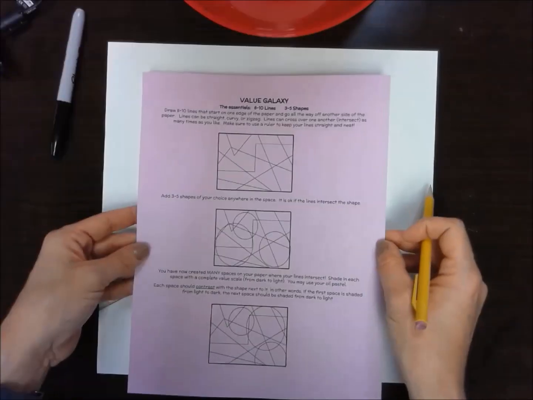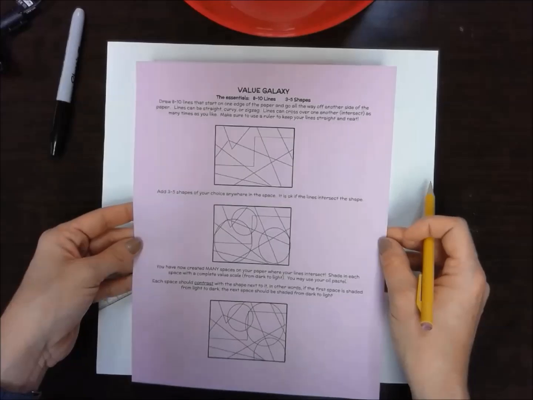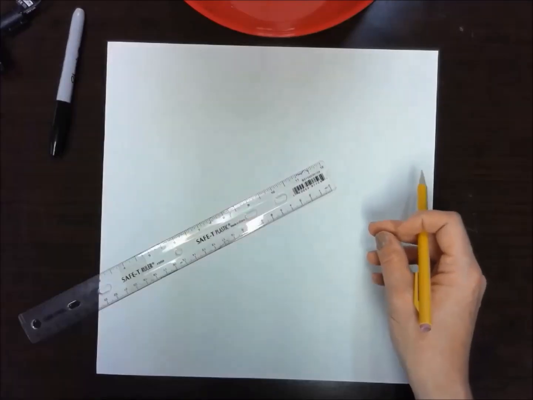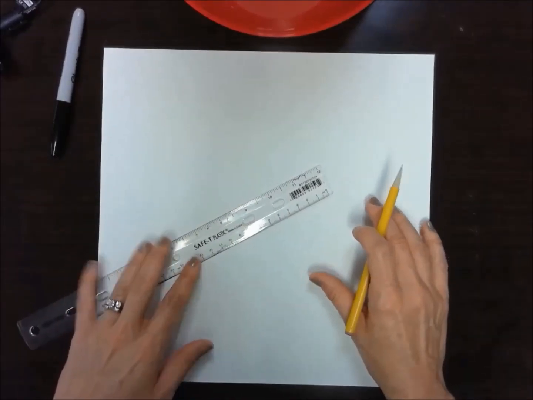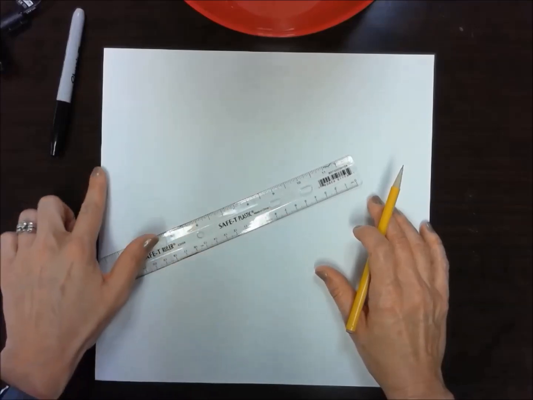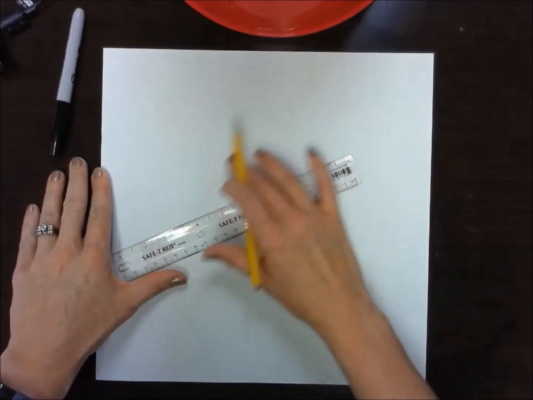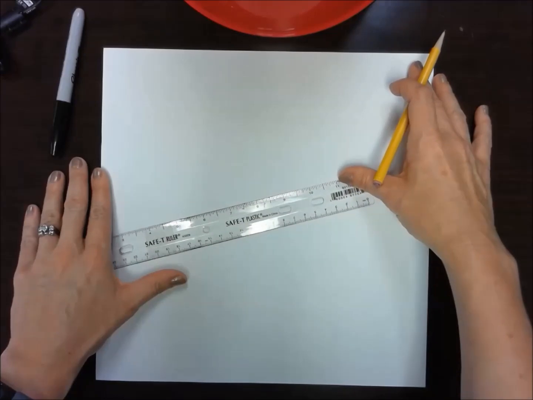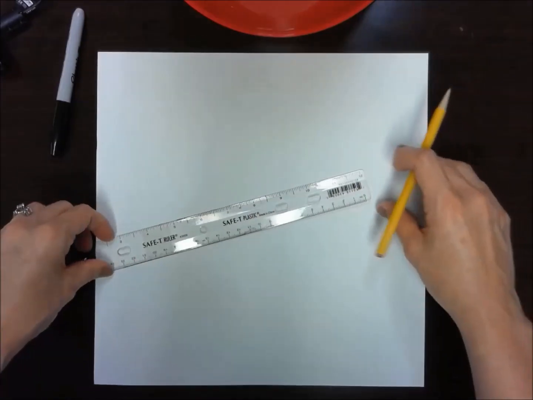The first step is to draw 8 to 10 lines that start on one edge of the paper and go all the way off on another side of the paper. Lines can be straight, they can be curvy or zigzag, they can cross over one another or intersect as many times as you like. Make sure to use a ruler to keep your lines straight and neat though.